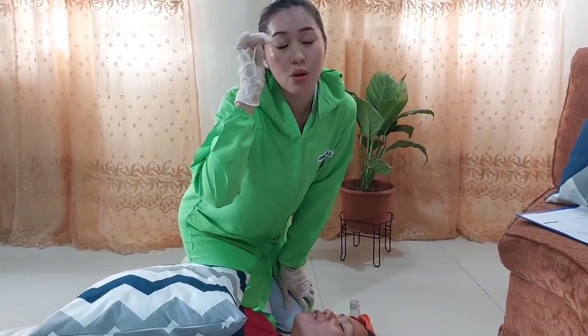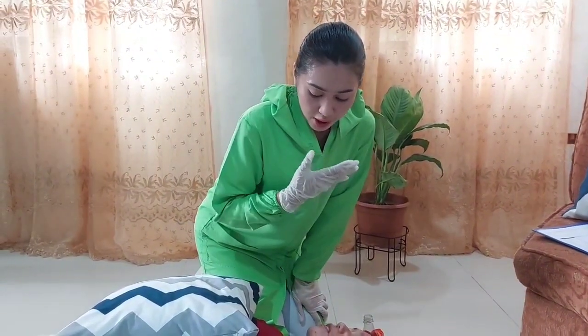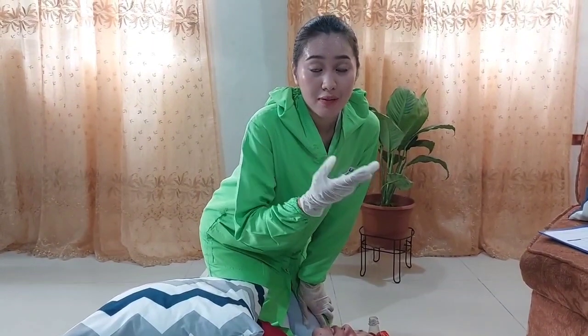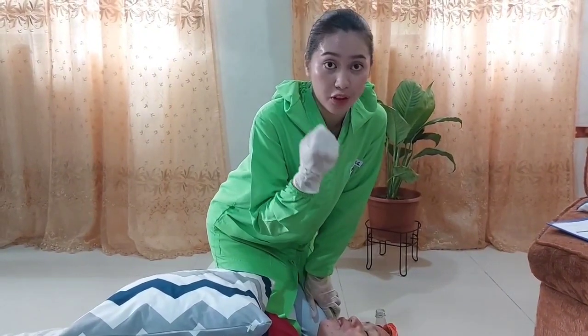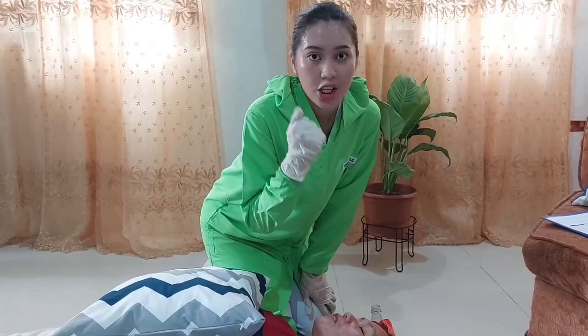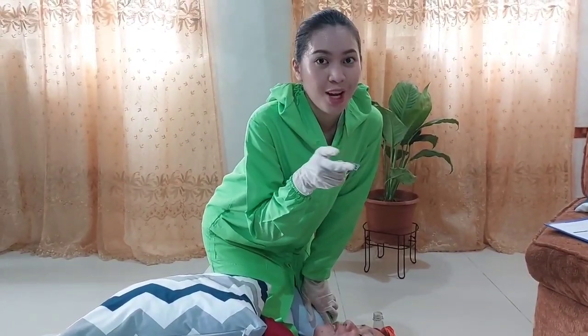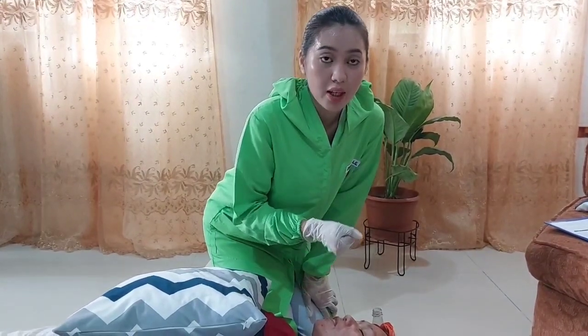And also we have to avoid excessive ventilation. As we have observed, we are going to provide only 2 ventilations in every set or cycle of 30 compressions. That's why we are using the 30:2 compression-ventilation ratio. Okay, so we're just going to continue our CPR to our victim.